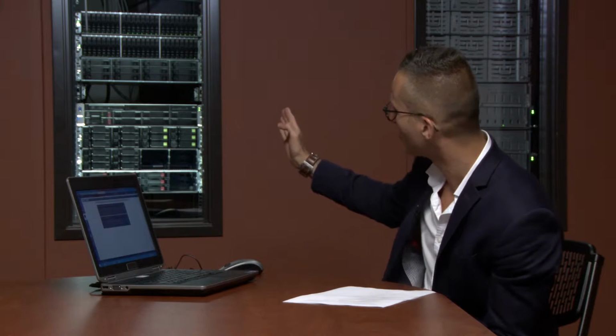What we'll do today is spend some time to show you how simple it is to expand capacity within an AssuredSAN solution. I'm going to show you the system itself. You can see the rack with the physical components behind that window, but we're also going to cover the features behind it.